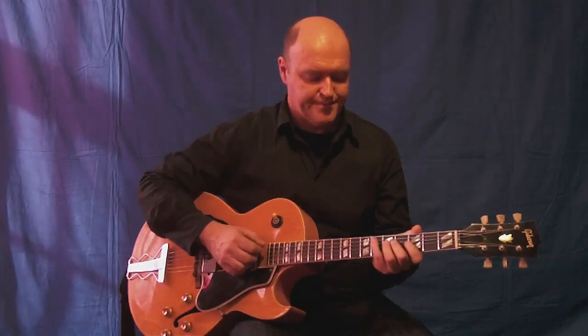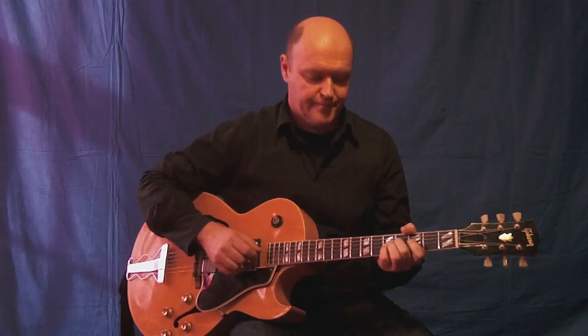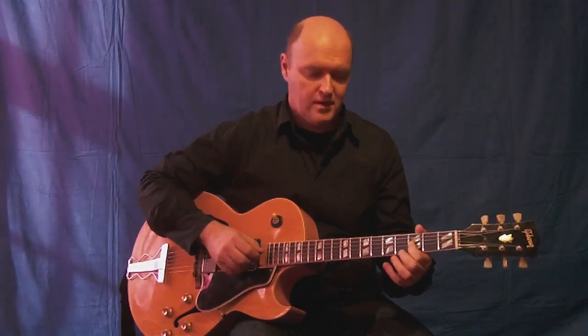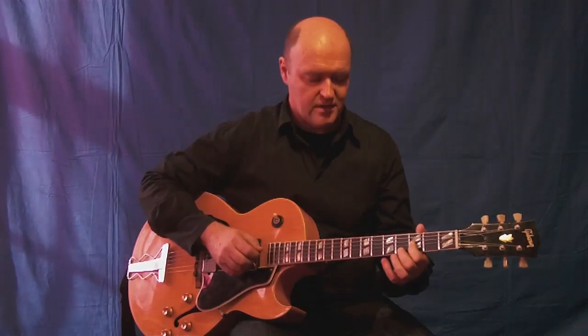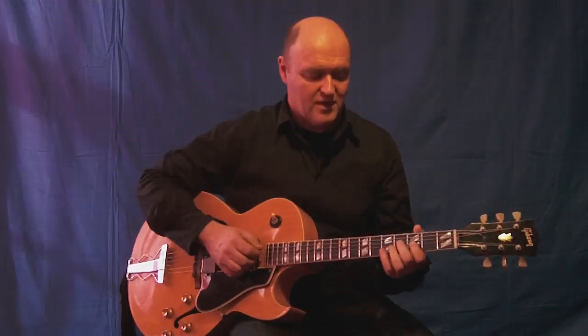You don't need to have the flat 5 or any other notes. And that's the 3rd of the D7. Again, the melody lands on the 3rd again, so it's quite a good tune for listening to melodies that land on the 3rd. So that's the B flat.